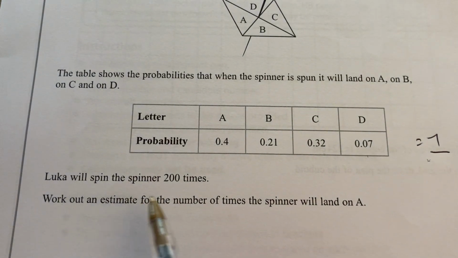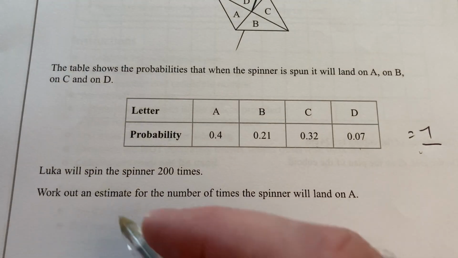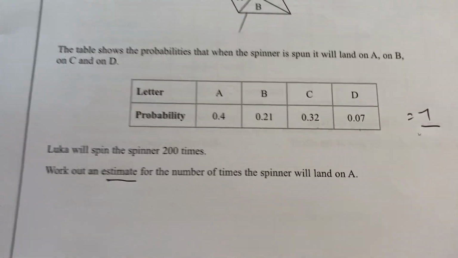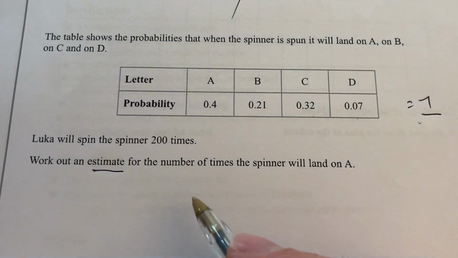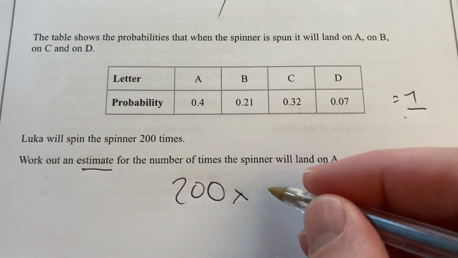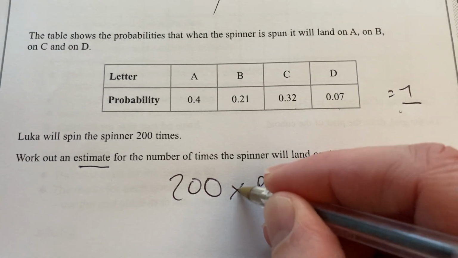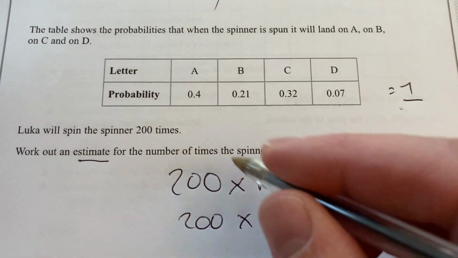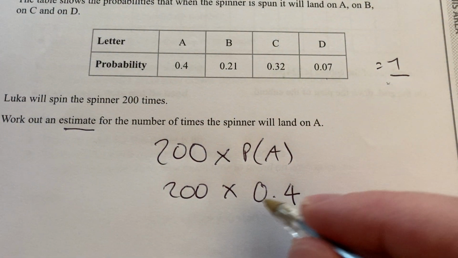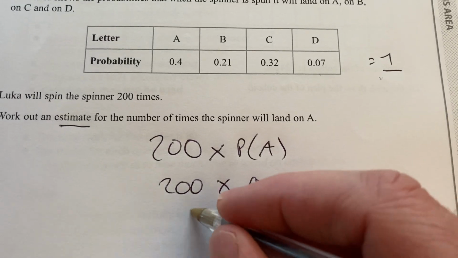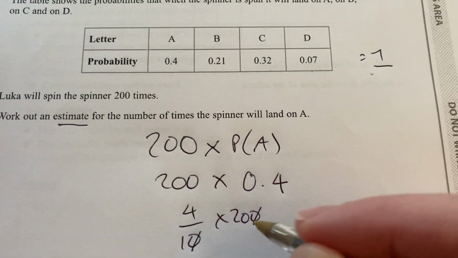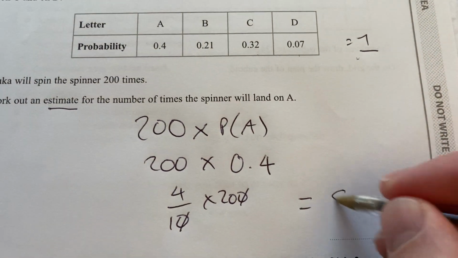Luca will spin the spinner 200 times, work out an estimate. So we don't know exactly, but we're going to estimate how many times the spinner will land on A. So to do that, we just multiply 200 times the probability of A. So that's 200 times 0.4. Now that's the same as 4/10. So I'm doing 4/10 times 200. Can cancel some zeros there. 4 times 20 is 80.